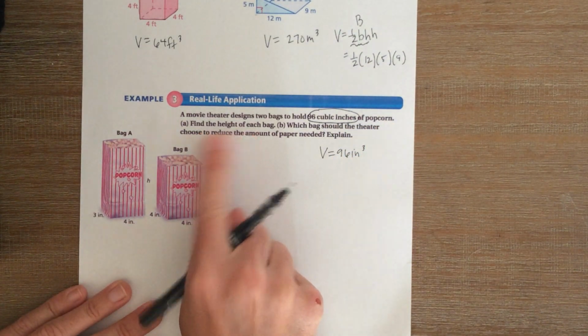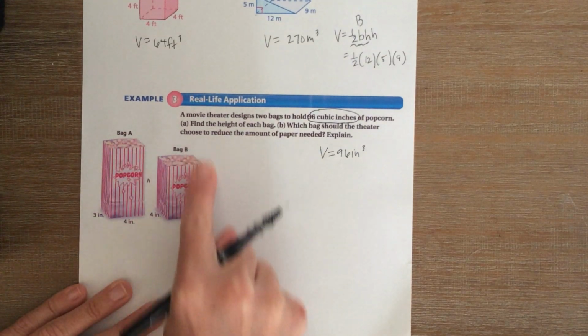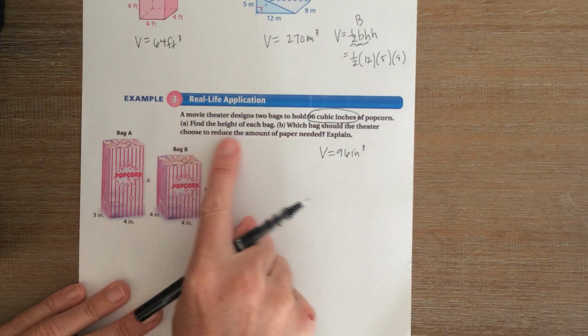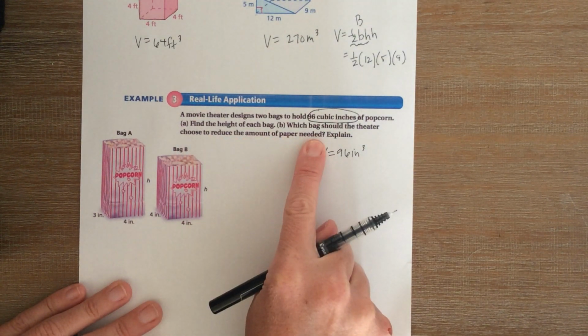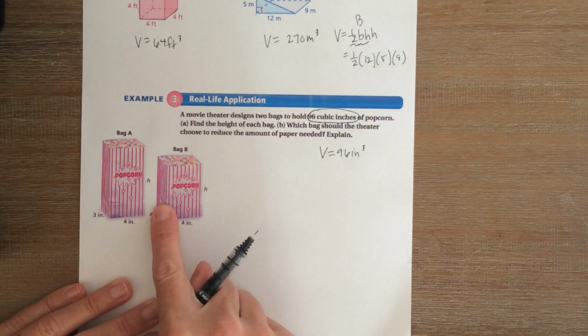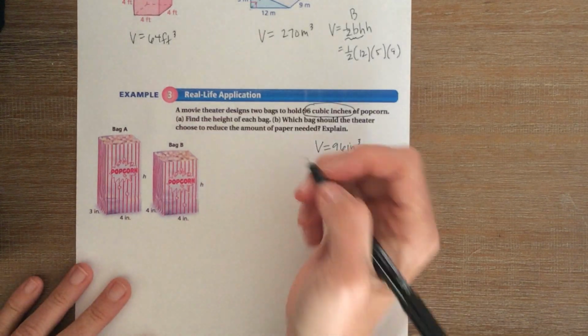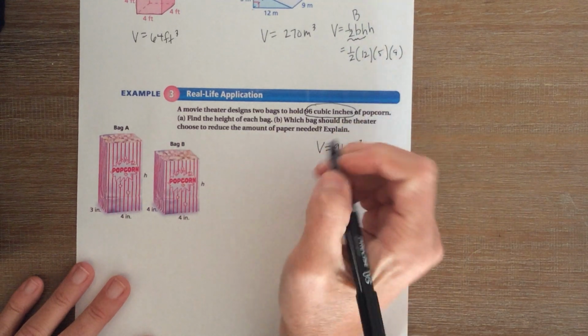A, find the height of each bag. You can see that the height is not supplied for each bag. And then part B says which bag should the theater choose to reduce the amount of paper needed. Remember, because even though they have the same volume, they may not have the same surface area. So yes, we have to go back to surface area for this one.